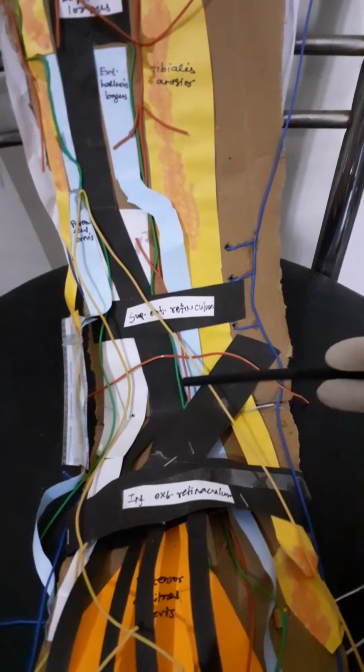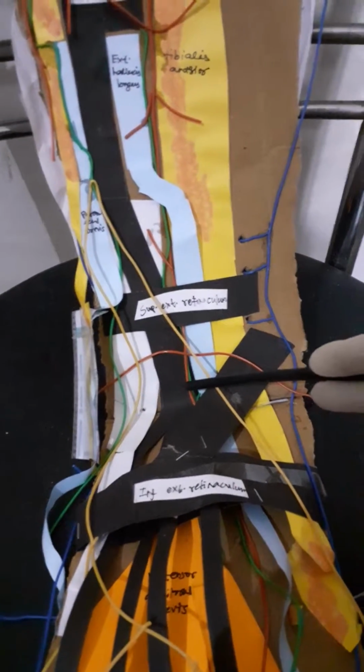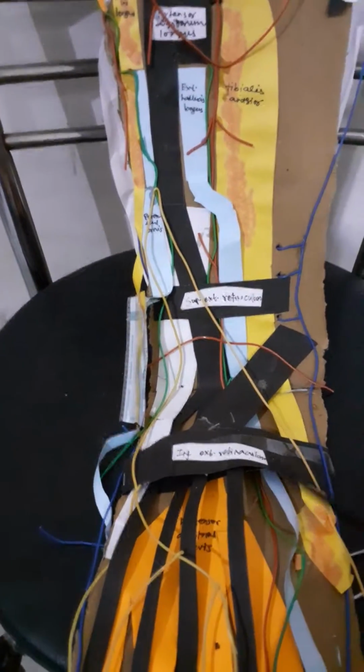Now after the ankle joint, it is named the dorsalis pedis artery. In the exam, the examiner will ask you how you will palpate the dorsalis pedis artery. Here you can see this red one is our dorsalis pedis artery. After the ankle joint, the anterior tibial artery is renamed the dorsalis pedis artery.